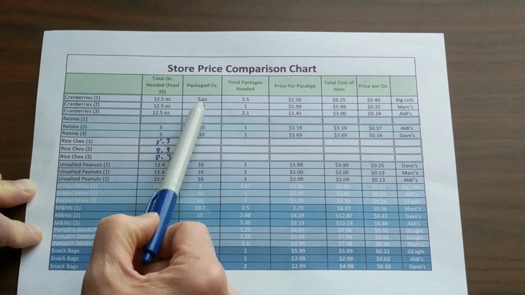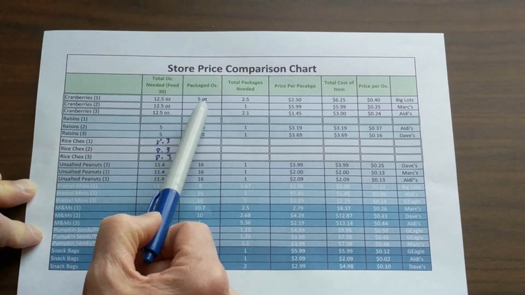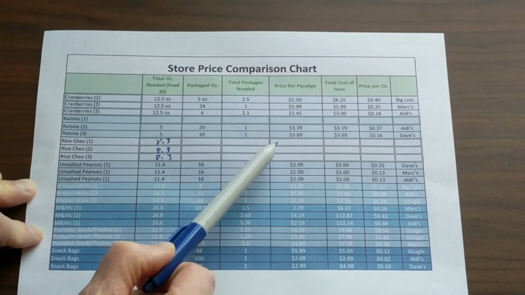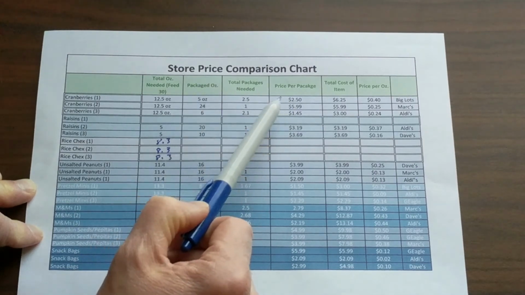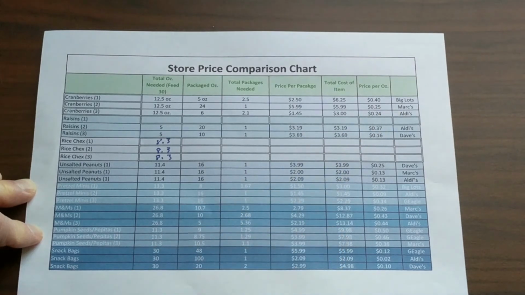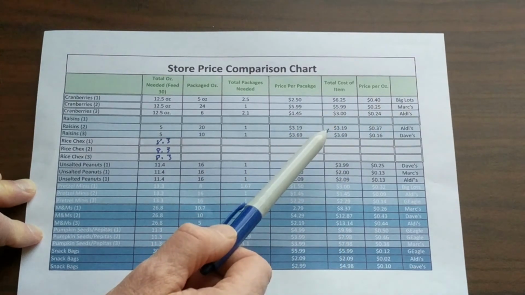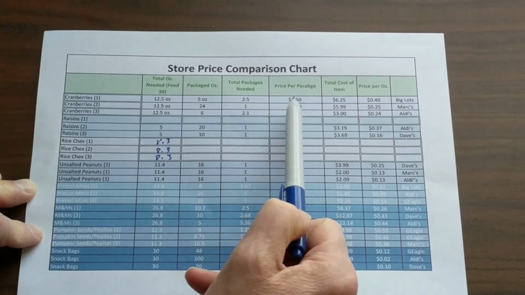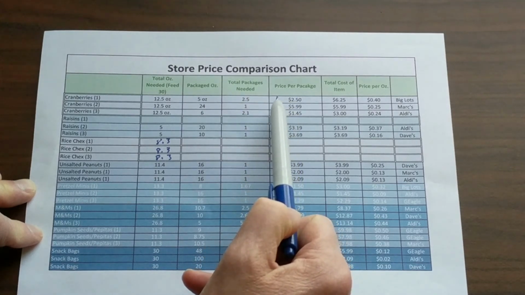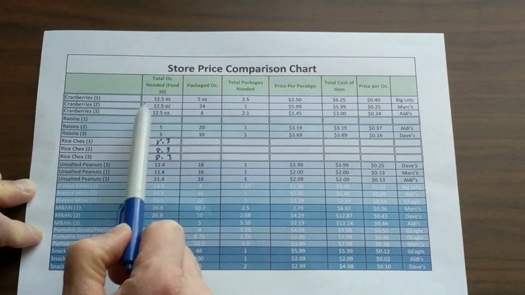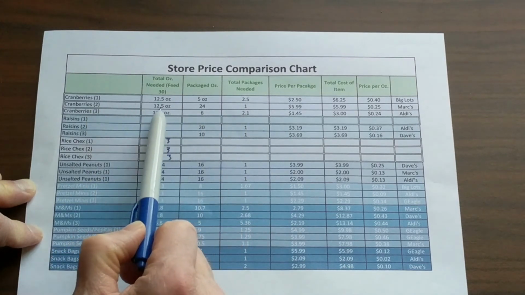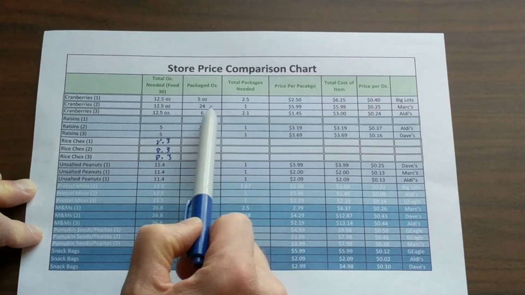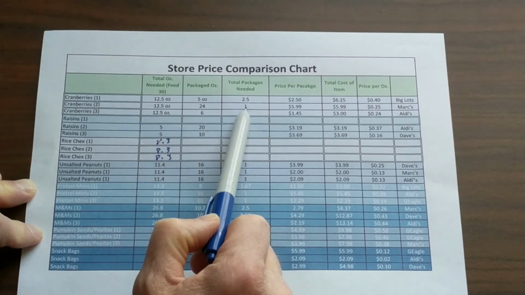So for these package sizes, this was the price. So this is basically the price on the price tag for each of these package sizes at these stores. And if we take the number of packages that we need, and multiply it by the price per package, so in this case, for a 24-ounce cranberries package, we know that we needed 1 package.